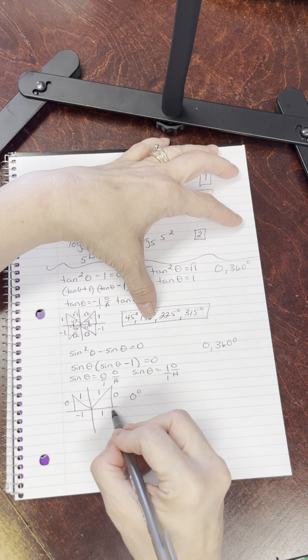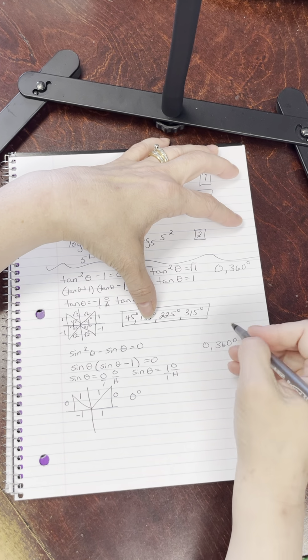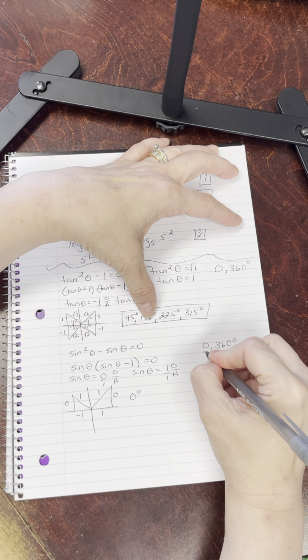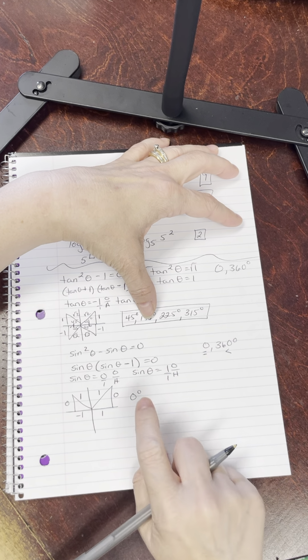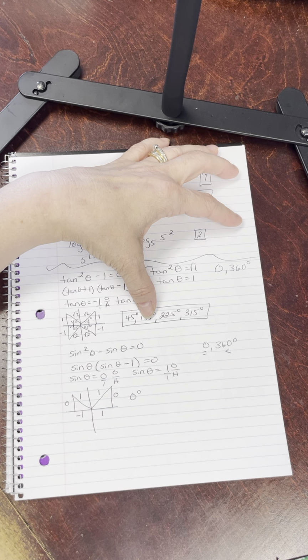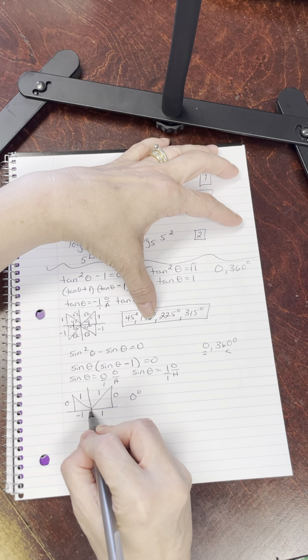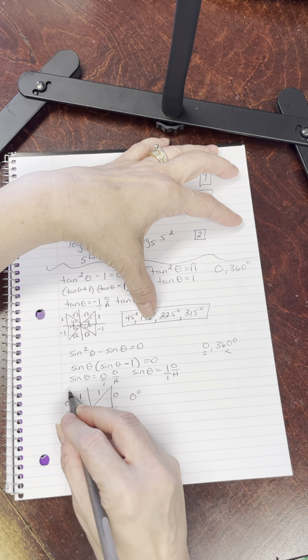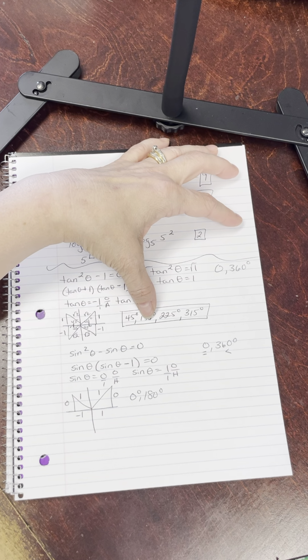Now, here is a thing. You can say, well, am I supposed to write the 360? Technically, in what they're giving you, you can be equal to the 0, but you must remain less than the 360. So no, I will not put 360 in my answer set, even though this line is 0 and 360. Here, the line I'm moving over but not up. So this is 180 degrees.